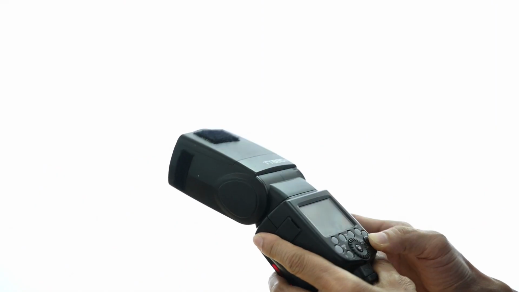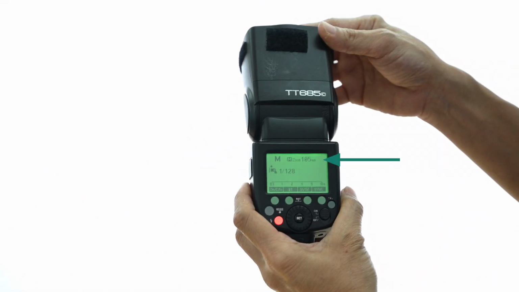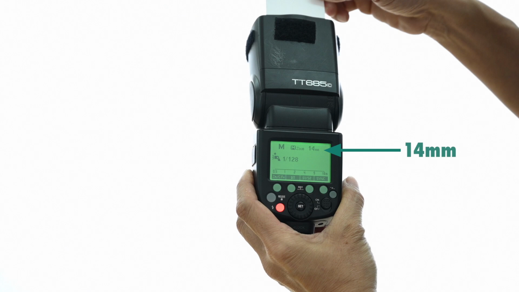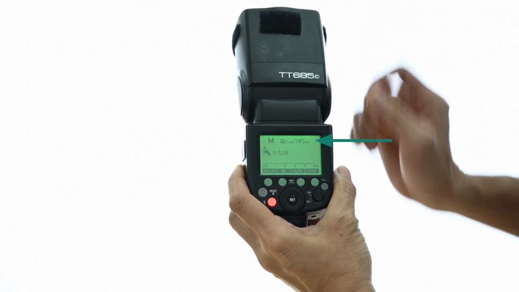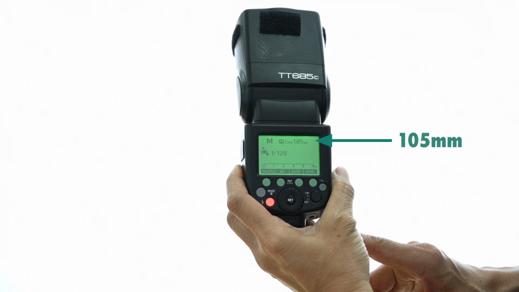At the same time, if you turn this on, you'll notice that when I pull this out, the zoom of your flash becomes 14mm. If I put this in, it becomes 100 or 200 like now. So every time you pull this wide angle panel out, you are just casting light wider. So where do you use this? When you're shooting group pictures or you want your light to be at a wider angle.